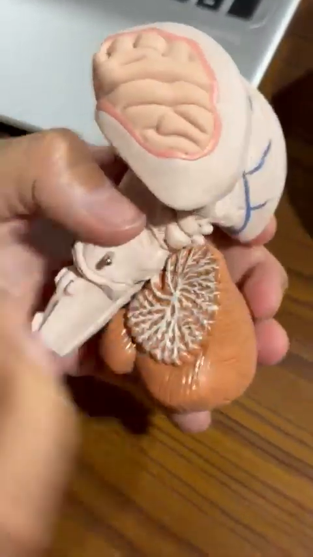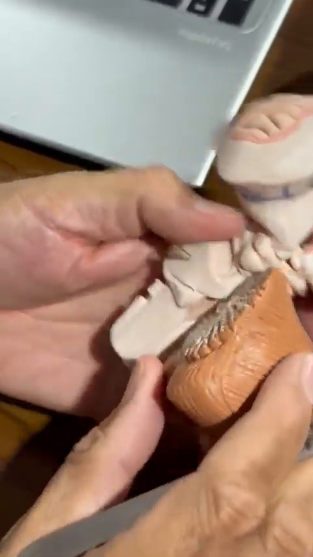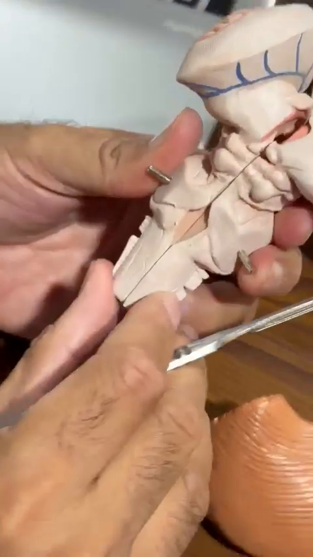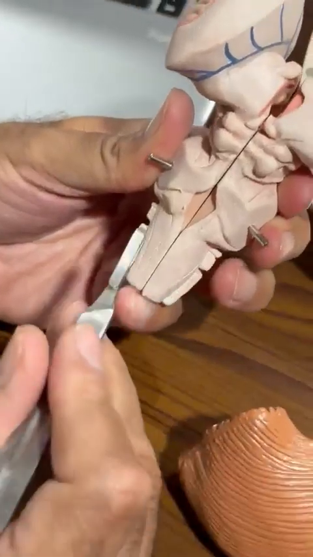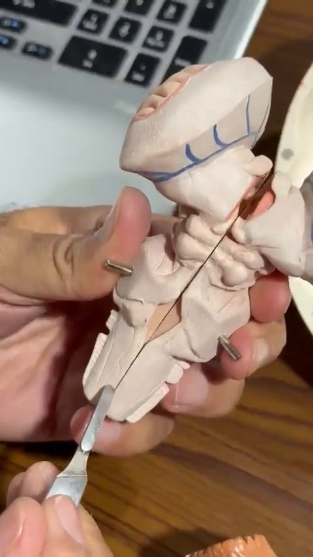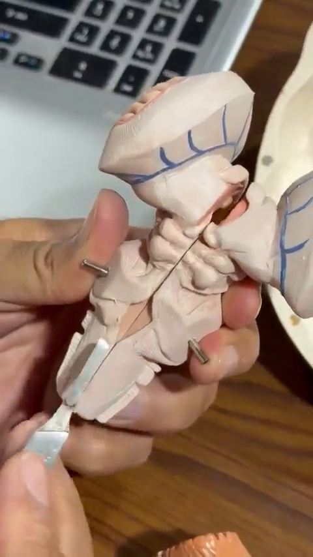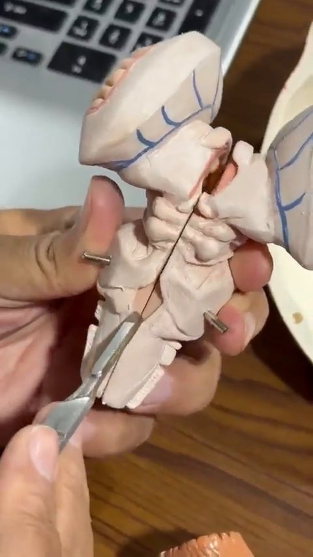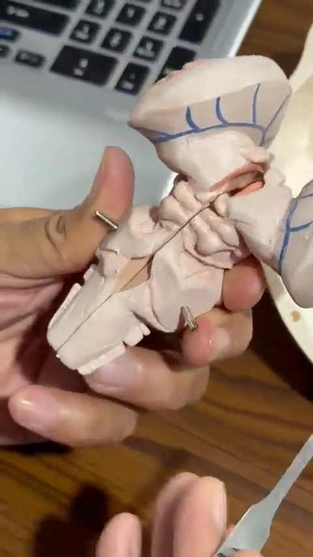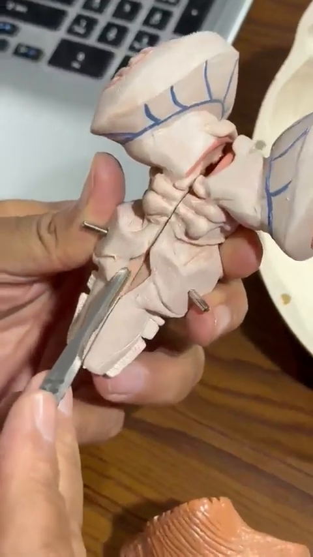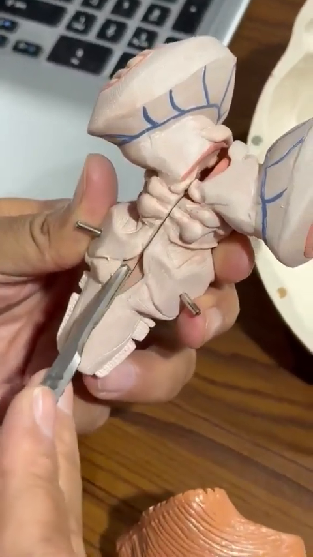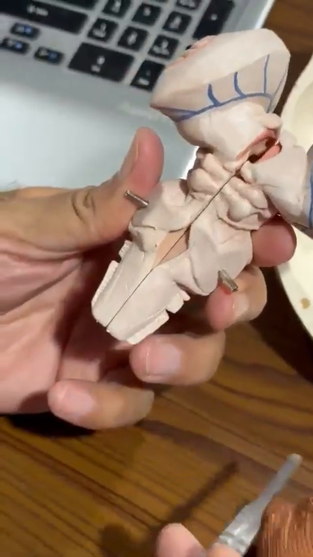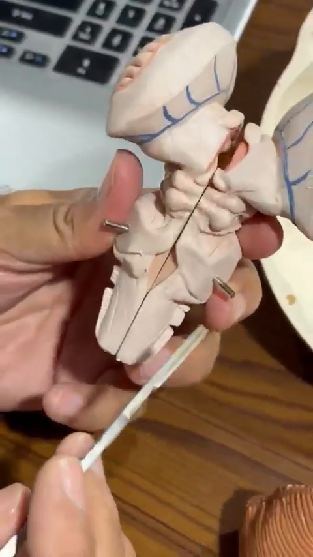Now we come to the posterior surface. If you have a look at the posterior surface, it is divided into two parts, the upper half and the lower half. The upper half forms the lower half of the floor of the fourth ventricle. The fourth ventricle is a diamond-shaped or tent-shaped cavity present on the dorsal aspect of the pons and the medulla oblongata.